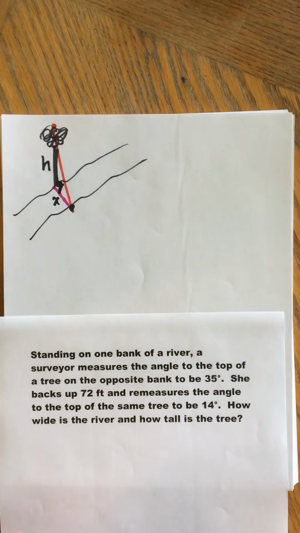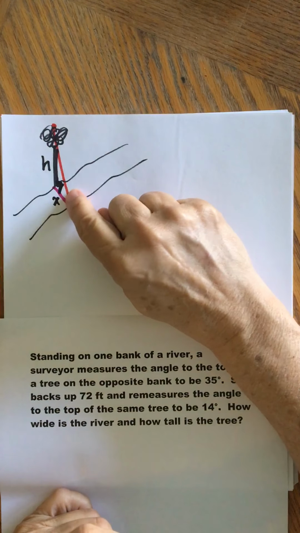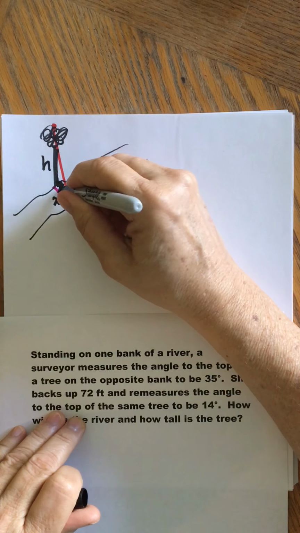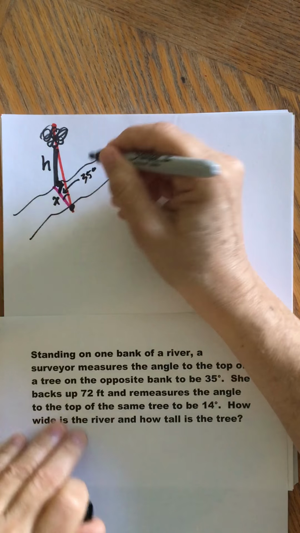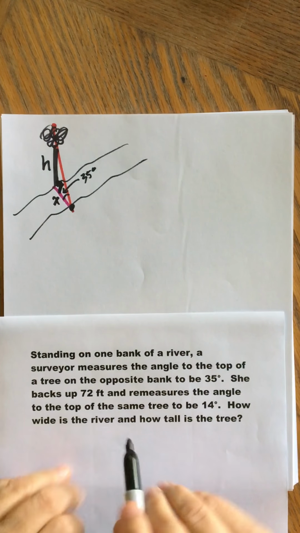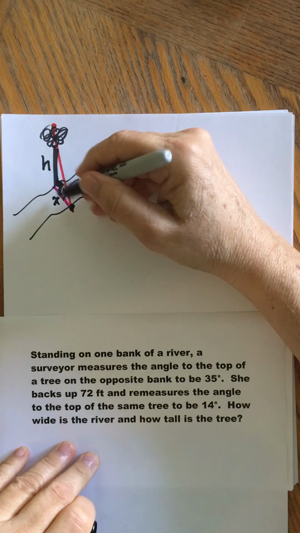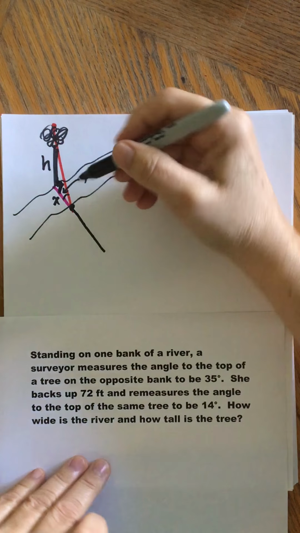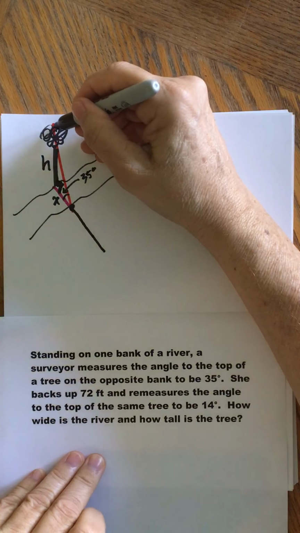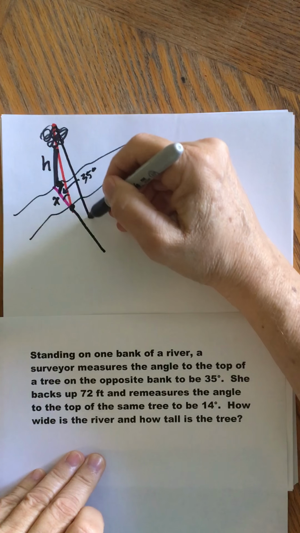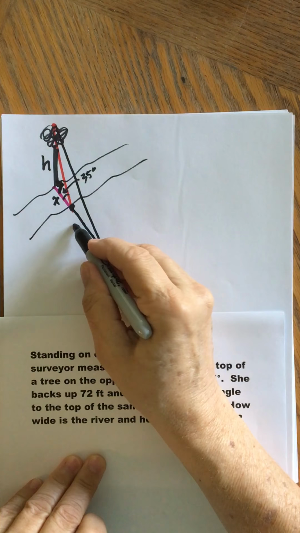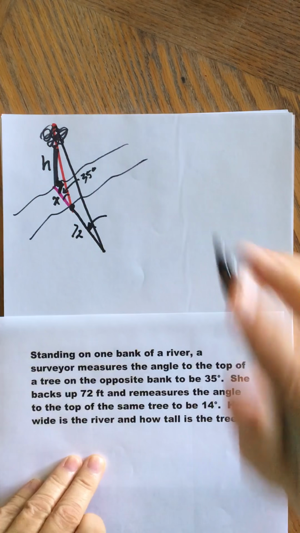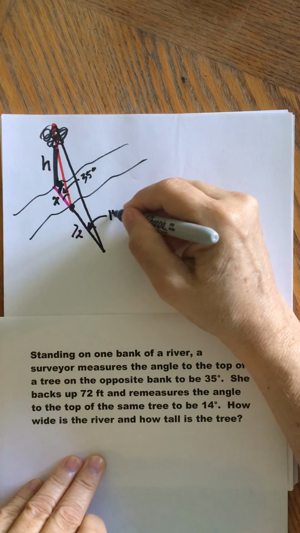All right. Now this angle in here is 35 degrees. And then what the person does is they back up 72 feet. And I have no idea in relation to X how much that is. I really don't know. So I'm just going to draw this out like this. Okay. And what they do is they sight the tree again, top of the tree, same place. Boom. So they moved 72 feet back, and then this angle was found to be 14 degrees.